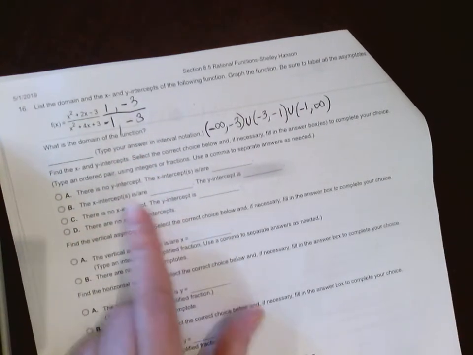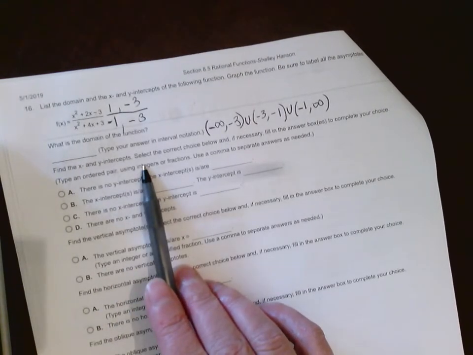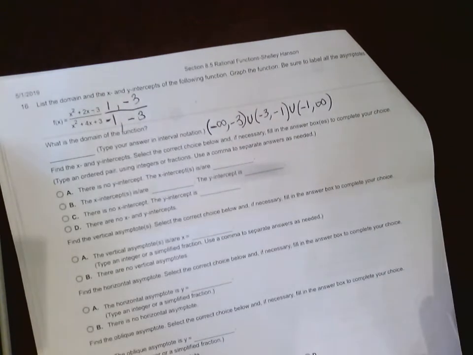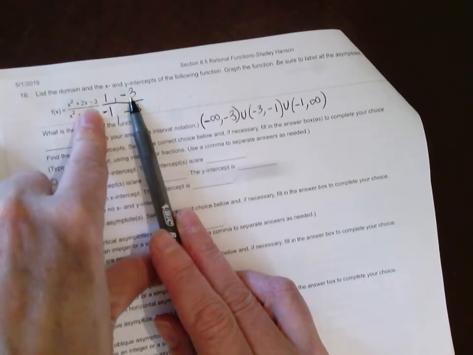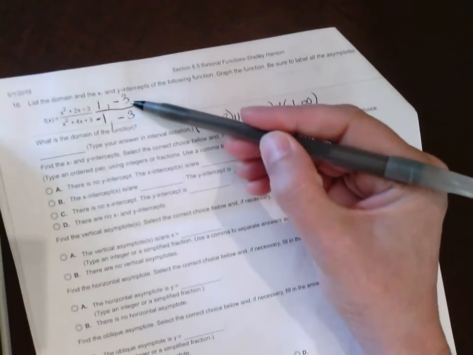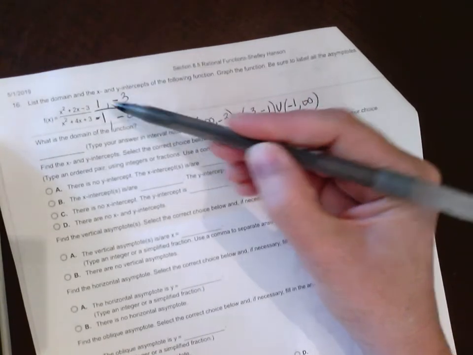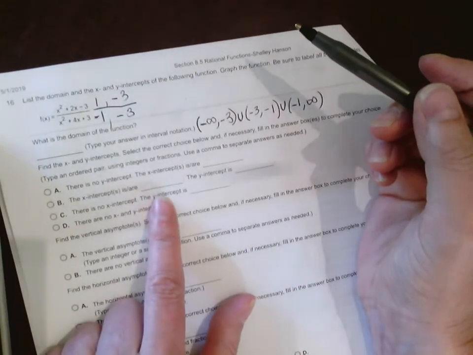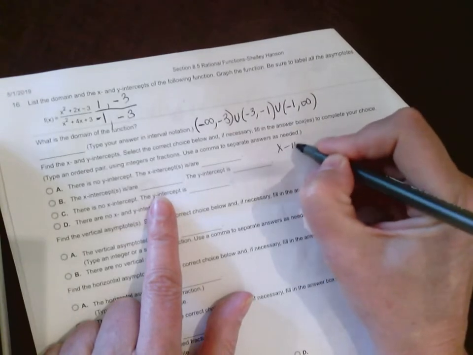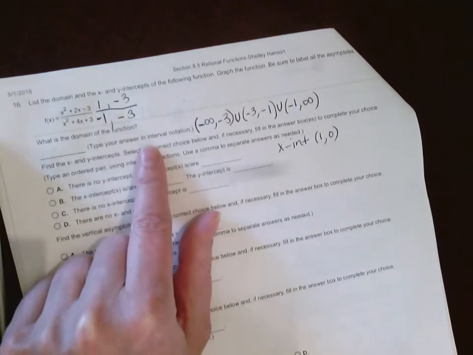So there's the domain. All right, to find the X and Y-intercepts, let's see. The X-intercepts are the zeros of the numerator, which are 1 and -3, as long as they are not also zeros of the denominator. Since -3 is also a zero in the denominator, 1 is the only X-intercept, okay? So there is an X-intercept at 1, 0.